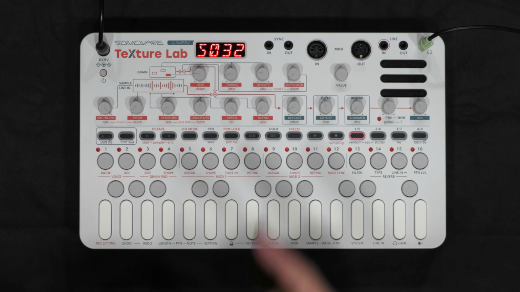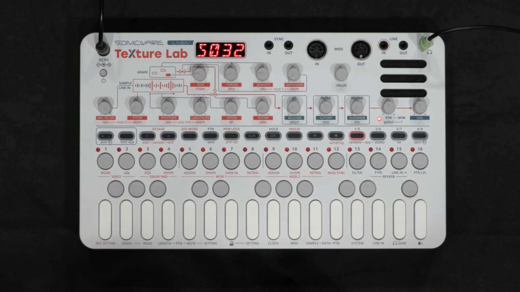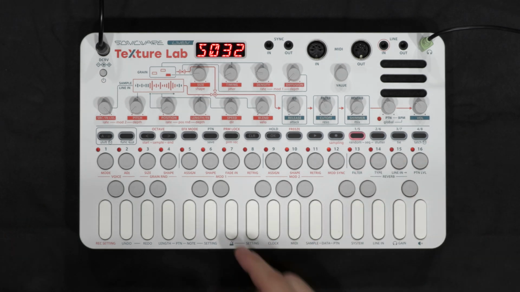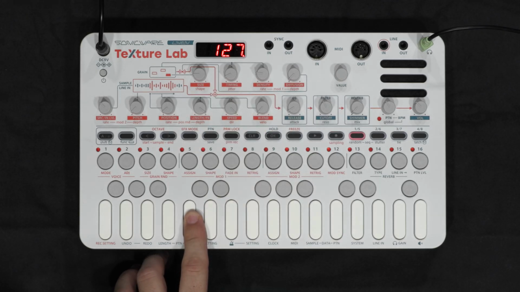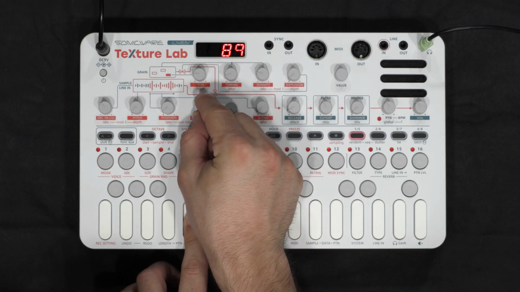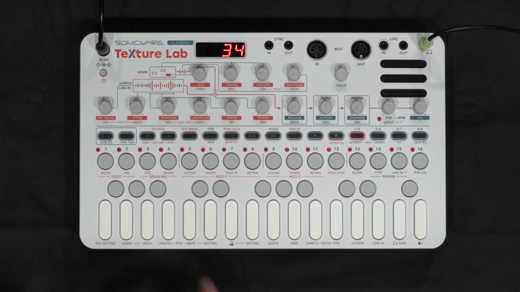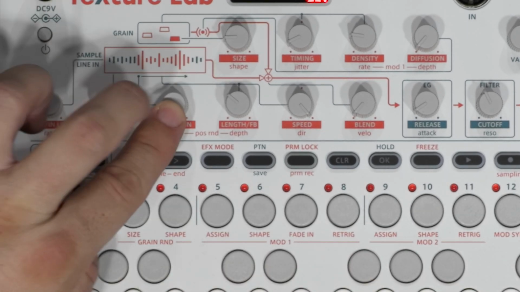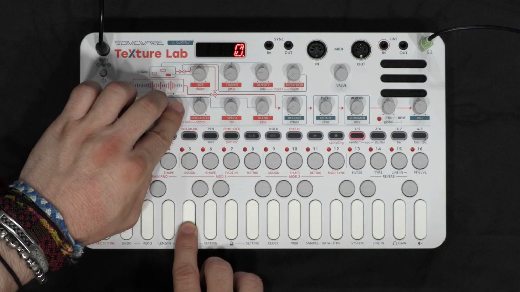You have 32 slots for the samples, which is not a lot, honestly, but you can do a lot of different things with them. And the sample will be played in loop automatically. So you can change the length of that loop with the length knob. I'll set the loop so we can hear only one note. You can change the starting position of the playhead on the sample with the position knob. So you could select another note of the sample, for example.